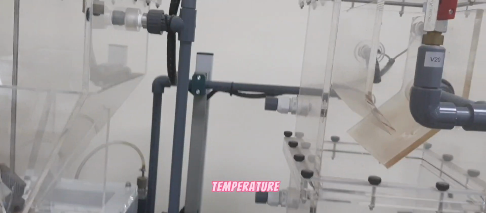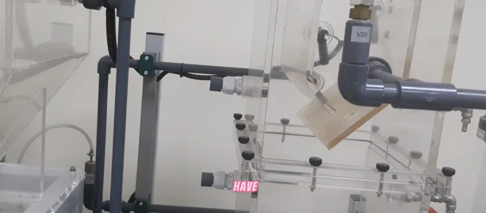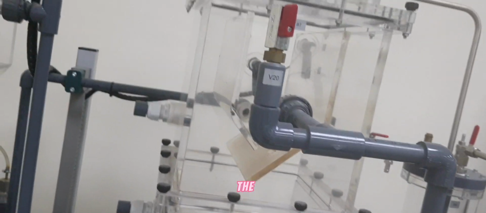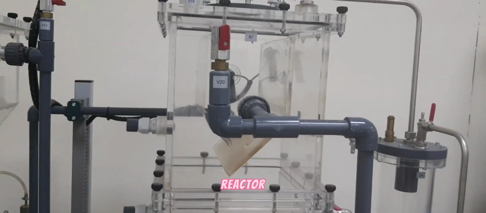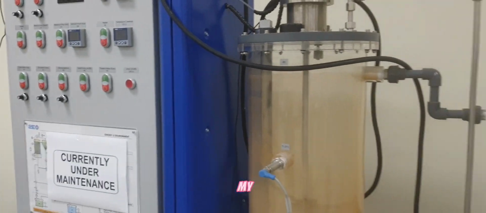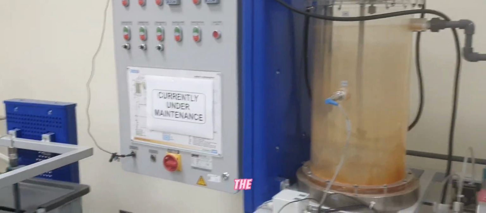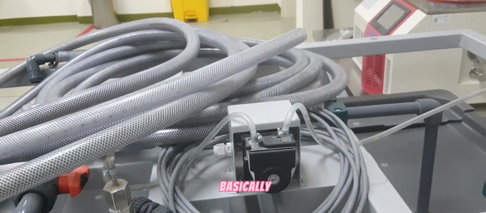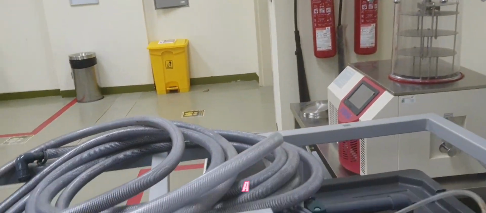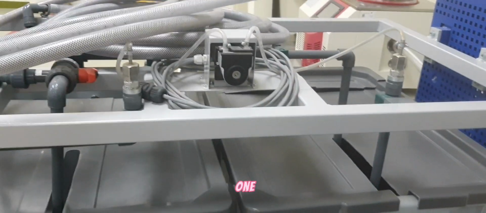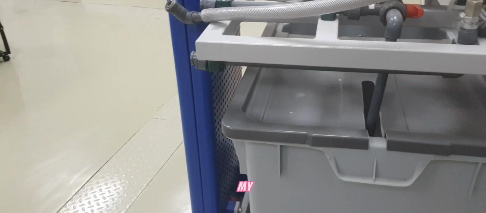Then we have the temperature of the UASB reactor. Then we have the temperature controller of the tank reactor. Then we have the temperature controller of the UASB reactor here. Basically this is my supply unit, and this is my trainer unit, the whole component. The one here, if you see here, is the raw water pump, which has a three-way valve. Then the one at the right corner is the treated water tank, and this is my raw water tank.